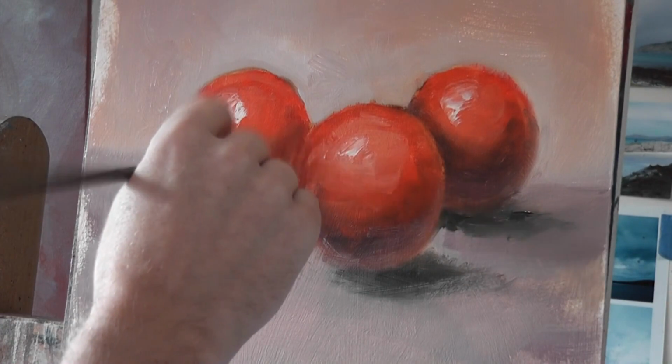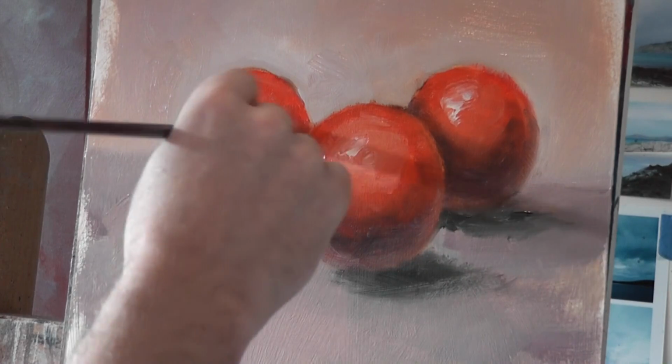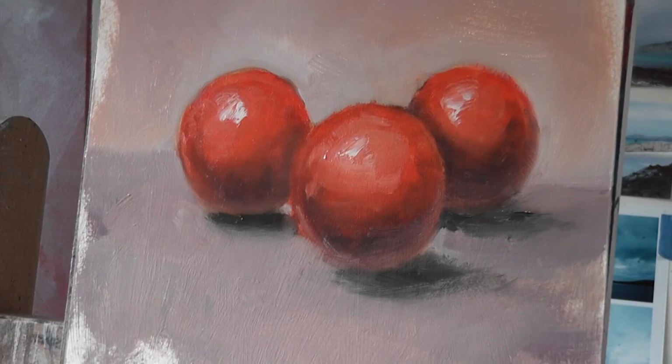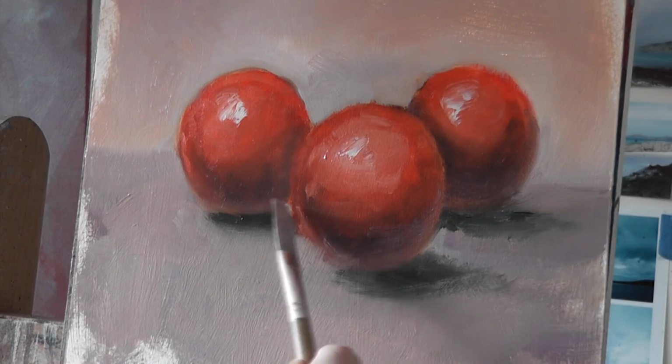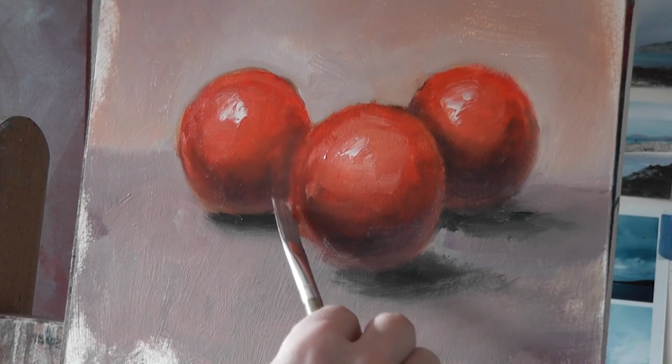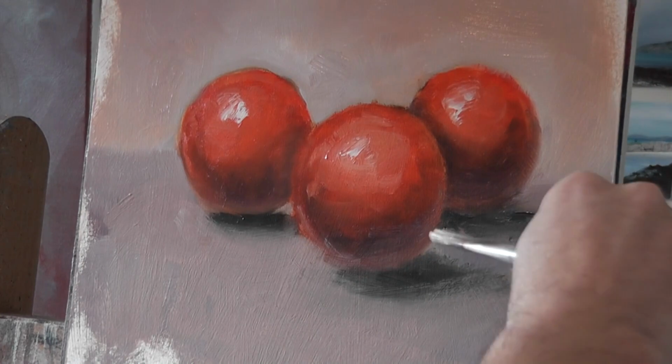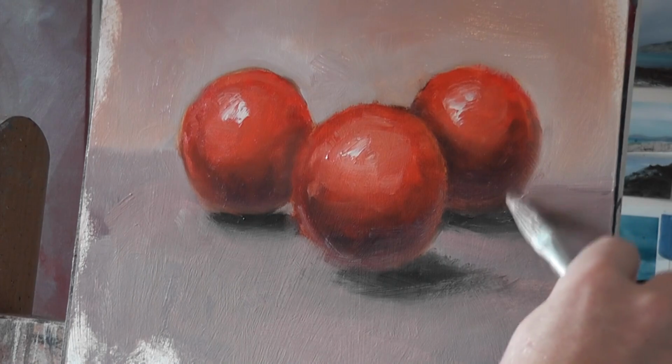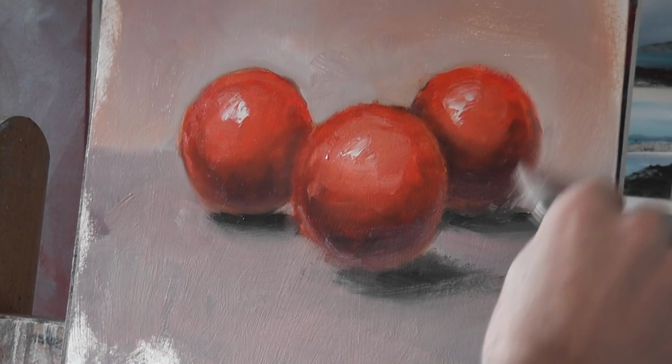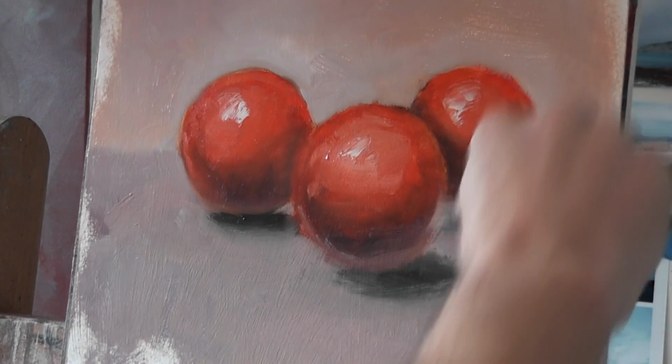Other harder edges are described to draw the attention to certain places where we want the eye to settle. Others are just suggested. So this process of losing line is absolutely key to oil painting.